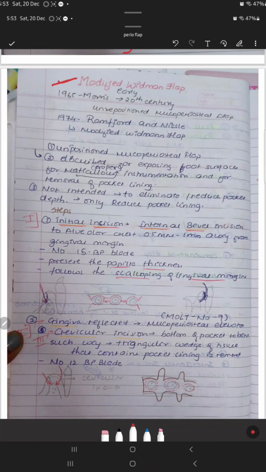The modified Widman flap was given in 1965 by Morris, in the early 20th century. He named it the unrepositioned mucoperiosteal flap. But in 1974, Ramfjord and Nissle gave the name modified Widman flap.